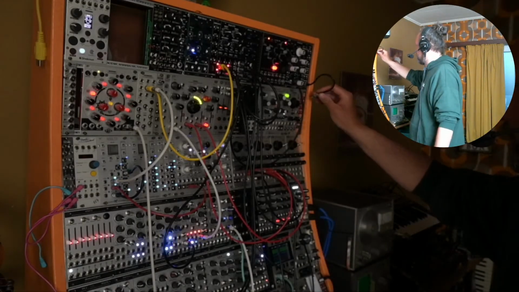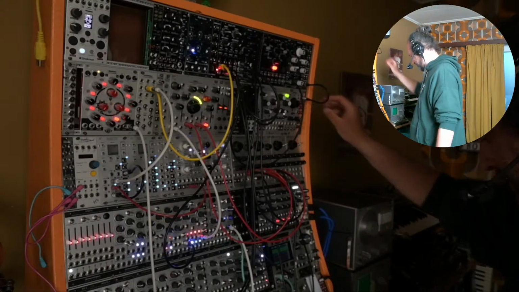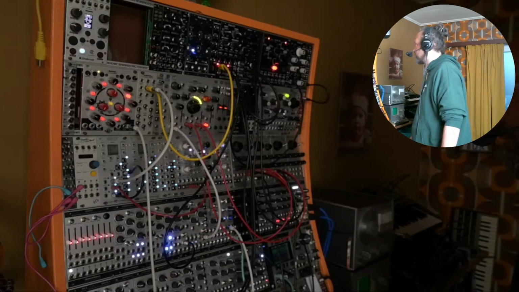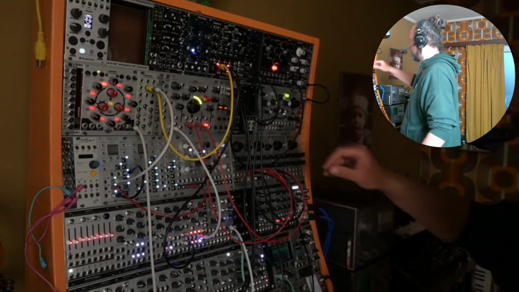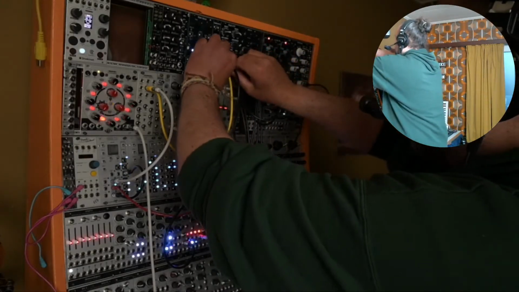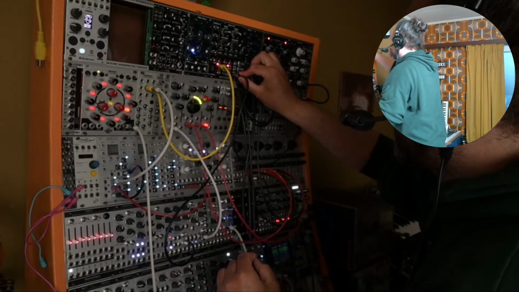And maybe we should introduce the kick drum again. But well, I want it to go slower, so let's use an LFO here on a divider.